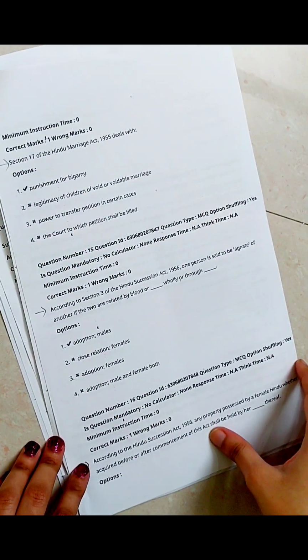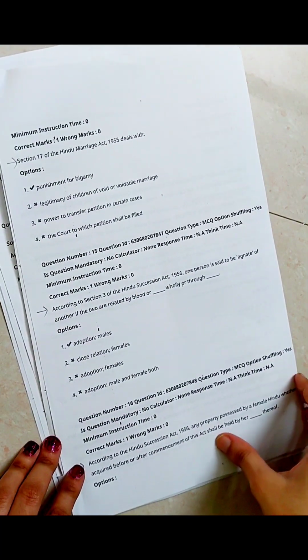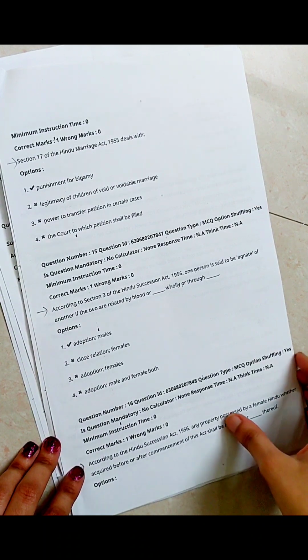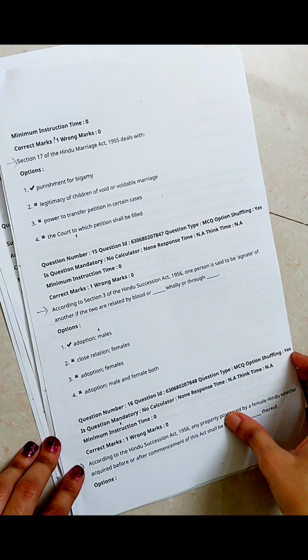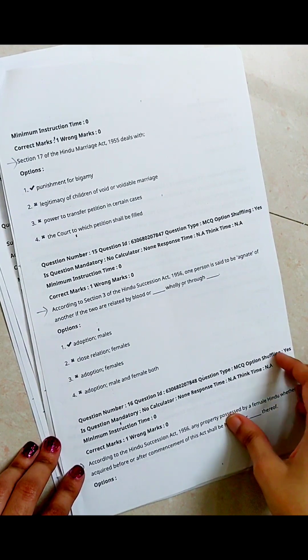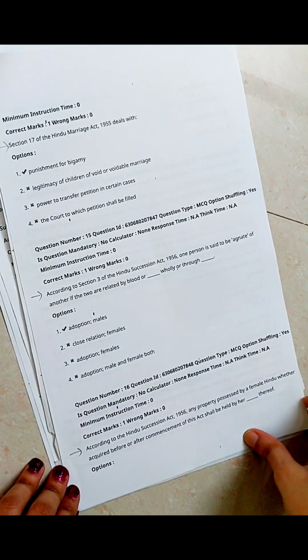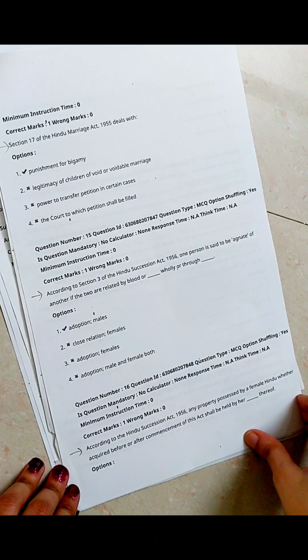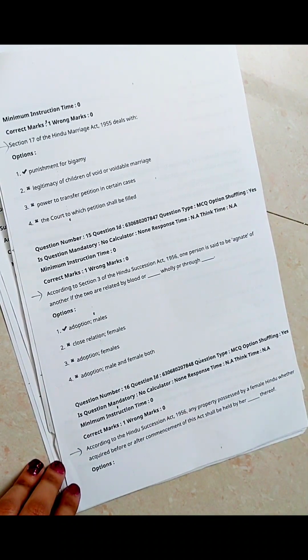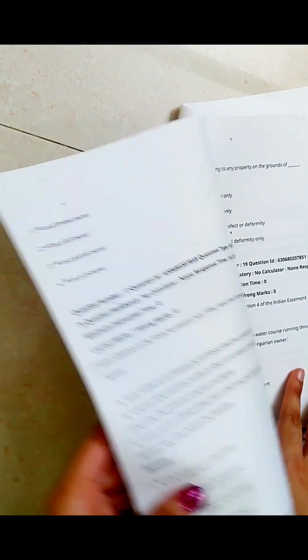Section 17 of Hindu Marriage Act 1955 deals with punishment for bigamy. According to Section 3 of Hindu Succession Act 1956, one person is said to be agnate of another if the two are related by blood or adoption wholly through males. According to Hindu Succession Act 1956, any property possessed by a female Hindu, whether acquired before or after commencement of this Act, shall be held by her dash thereof as a full owner.